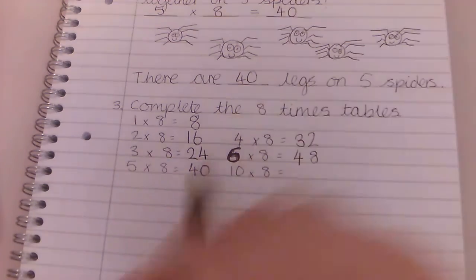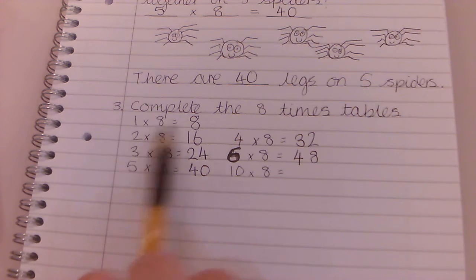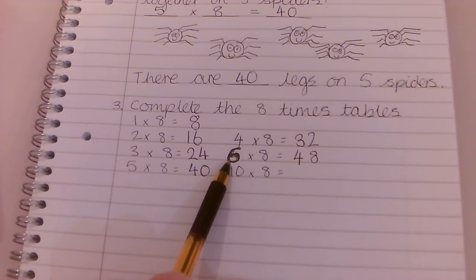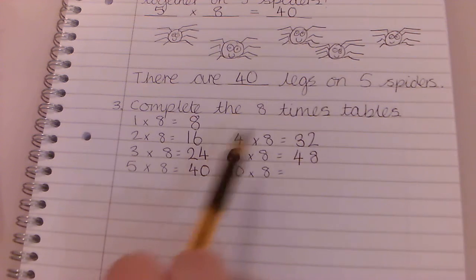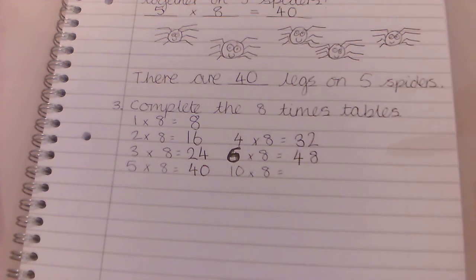Now there is another way we could have worked that out actually using the 2 and the 4. Because 2 groups of 8 and 4 groups of 8 is going to make 6 groups of 8. So we could have actually added 32 and 16 and got the same answer.